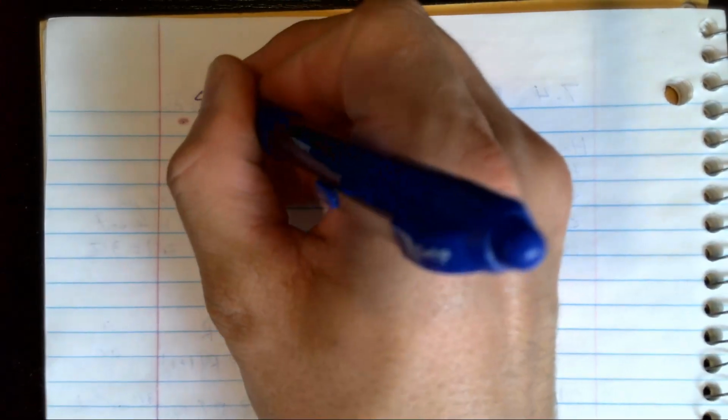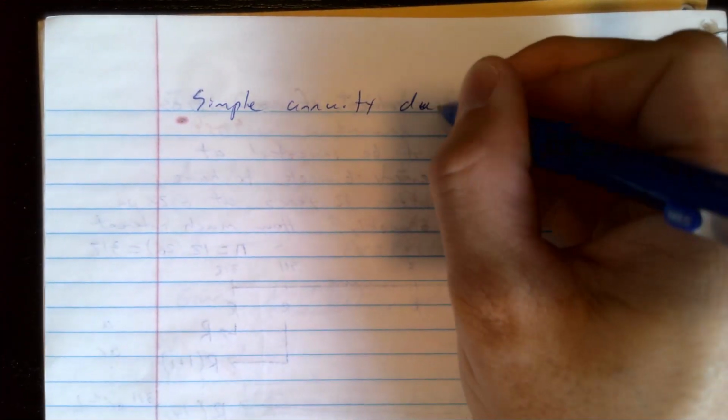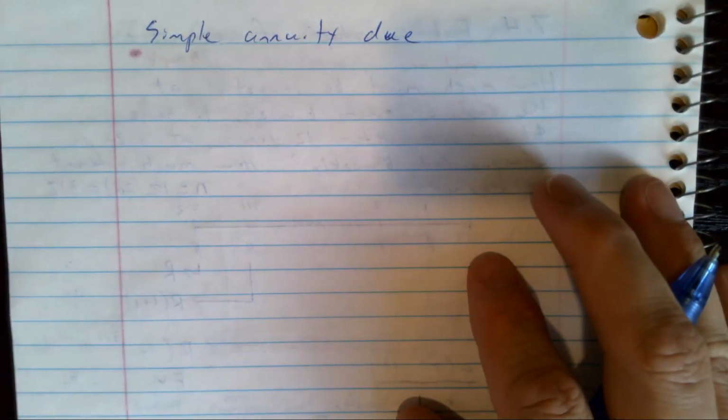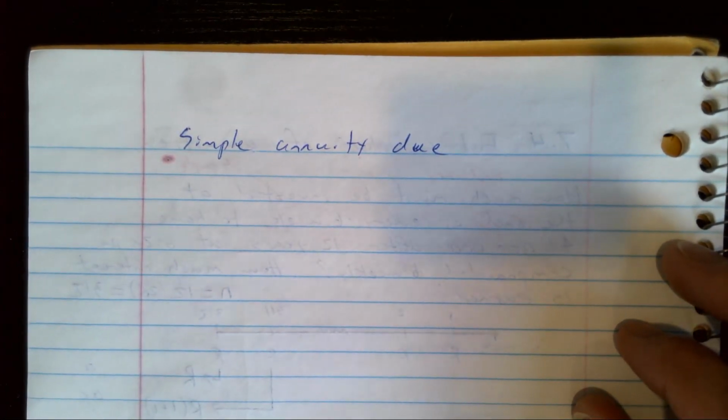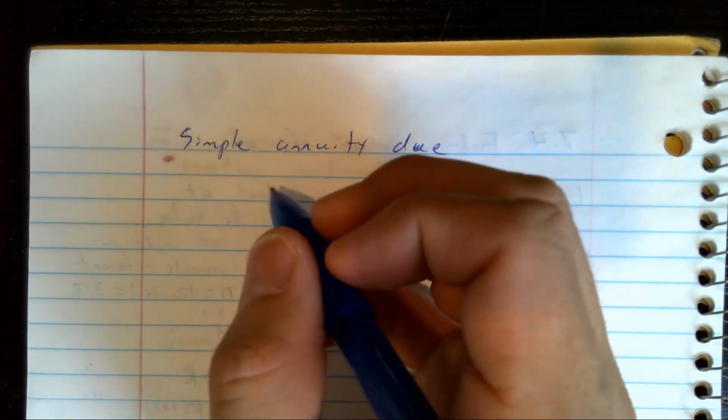In a simple annuity due. Sorry about the shake. Can we fix that at all? Maybe. It's a simple annuity because our compounding periods are going to line up with our deposits.